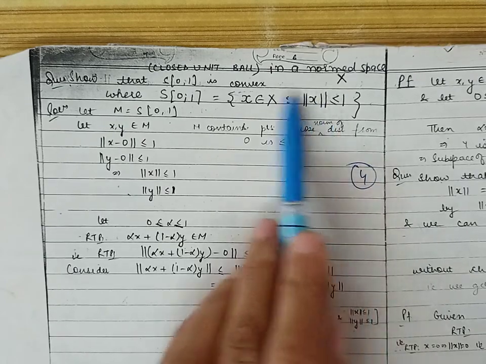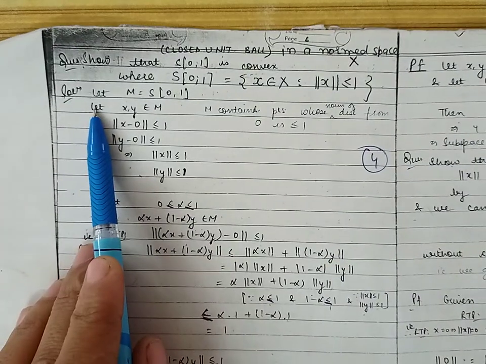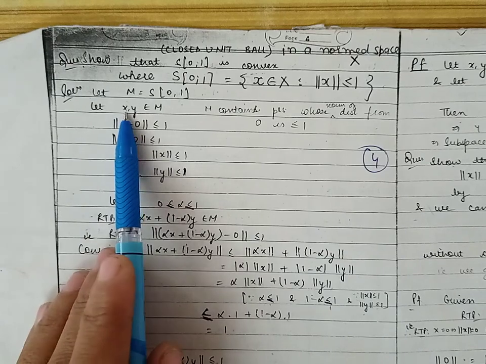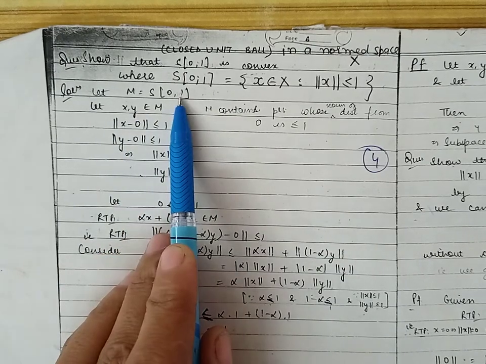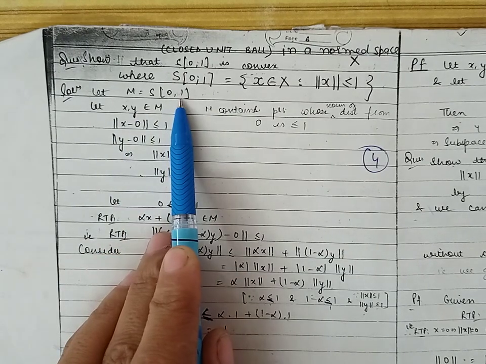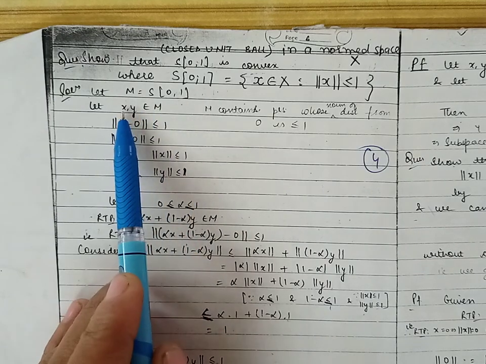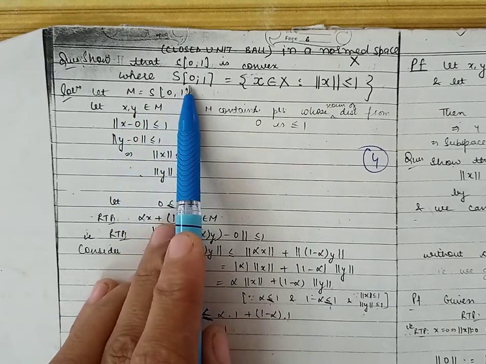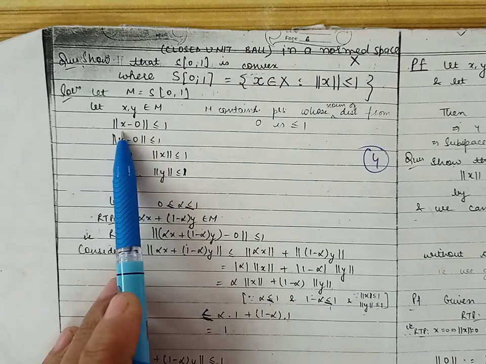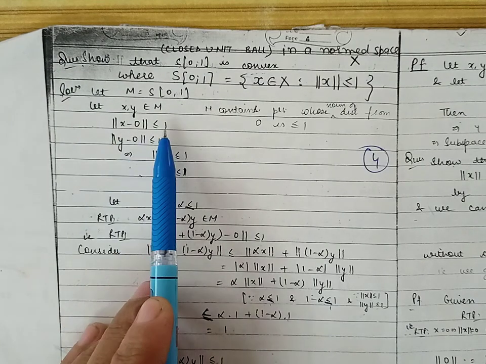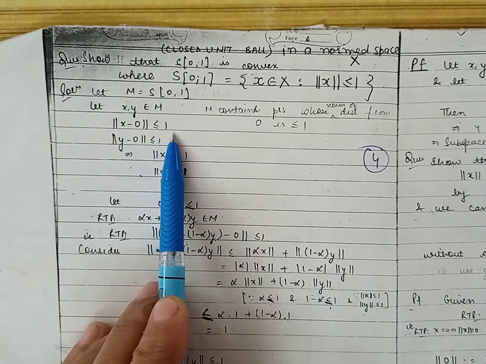So in order to prove this is convex, let us take two elements x and y belonging to this closed unit ball. Now by definition, because x belongs to this closed unit ball, the norm of x is less than or equal to 1.